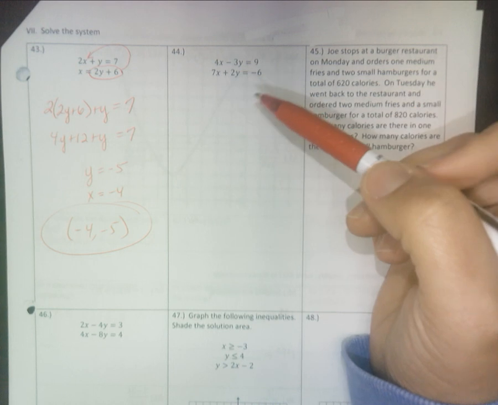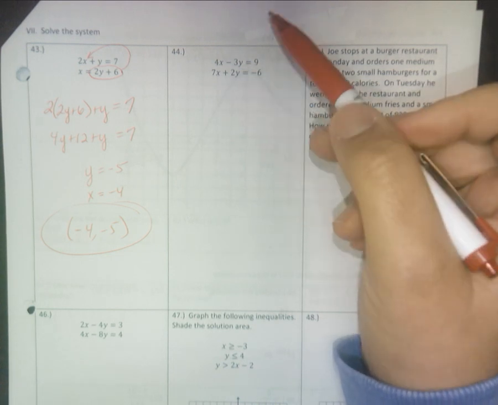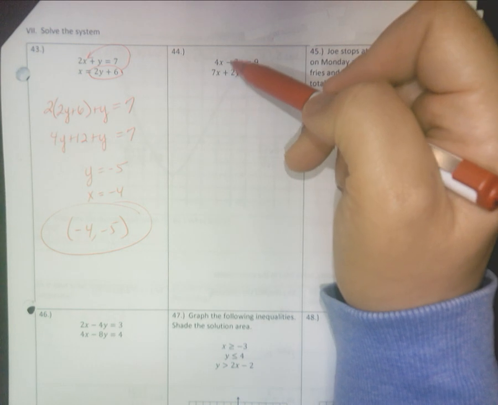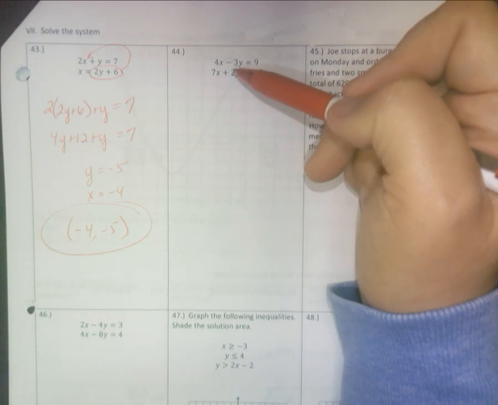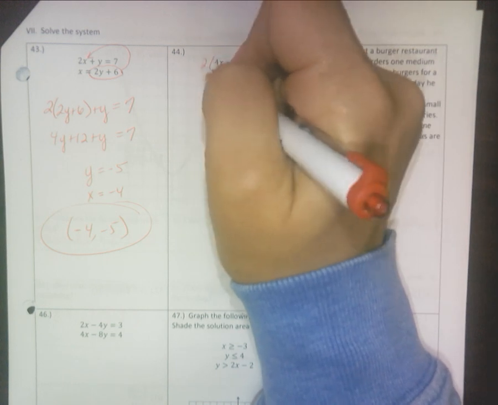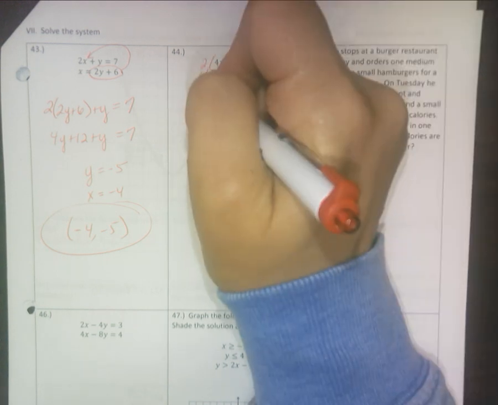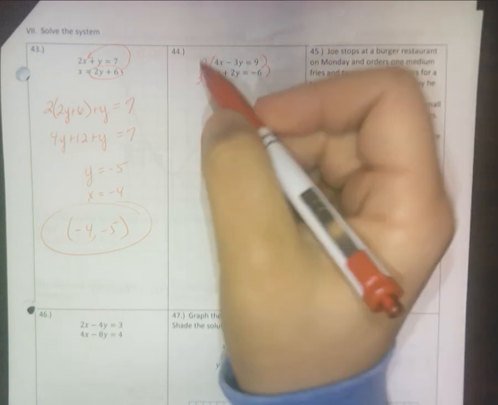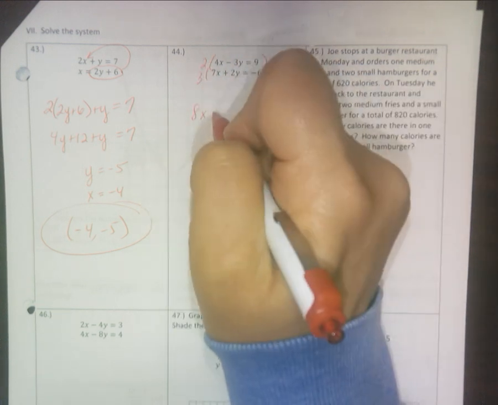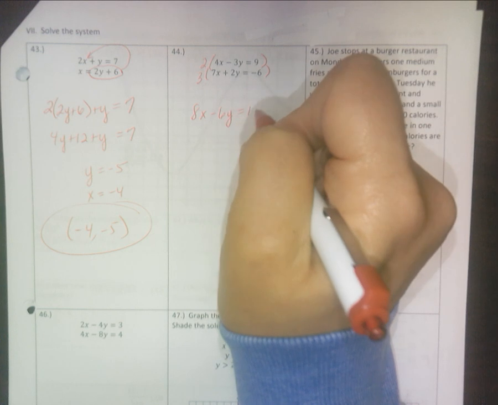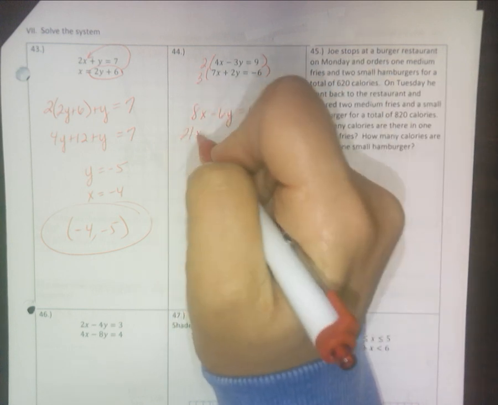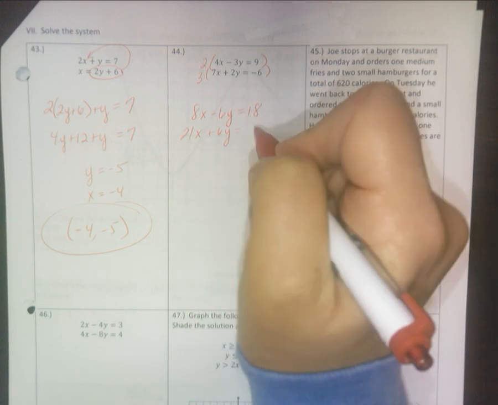For this one, you want to use probably elimination. You want to eliminate a variable. Since these are opposites, I'm going to eliminate the y variable. So I'm going to multiply the top by 2 and the bottom by 3. You just flip-flop those. You multiply the 2 to the top equation, 8x minus 6y equals 18, and multiply the 3 to the bottom, 21x plus 6y equals -18.